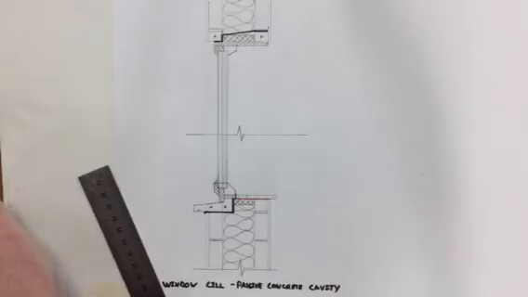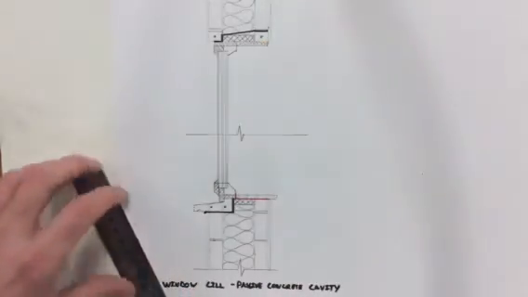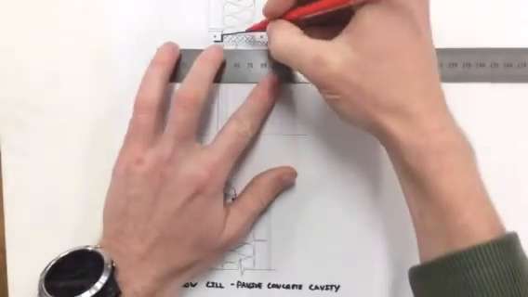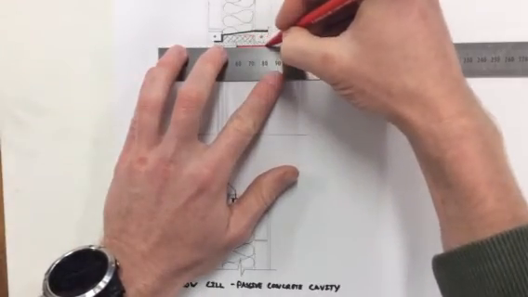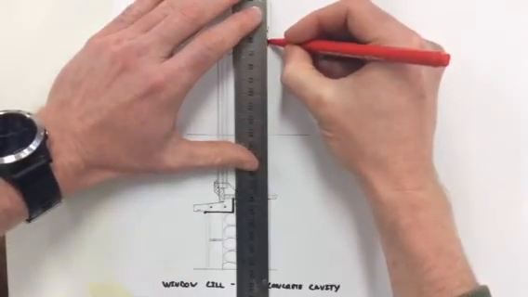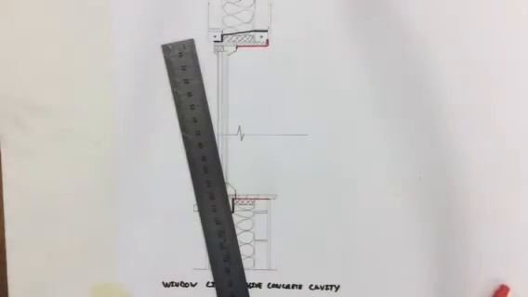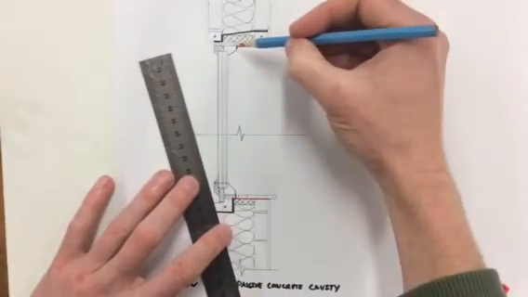Just like at the bottom, we need to have our air tightness tape. So our air tightness tape, and this one comes right the way over along that insulation, and it goes up here, and then it just comes down a small bit down over the window. Alright, so now we have our air tightness tape put in.